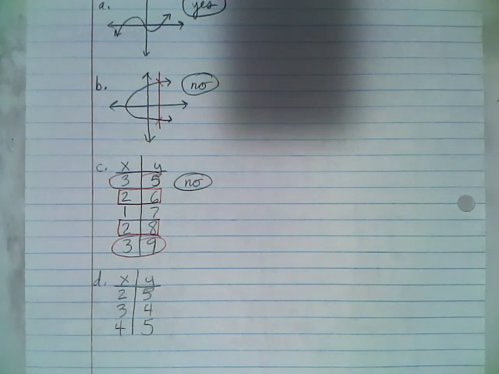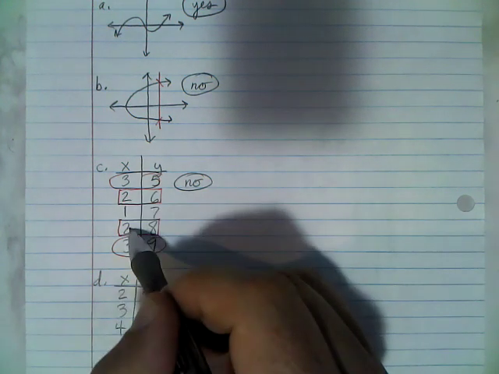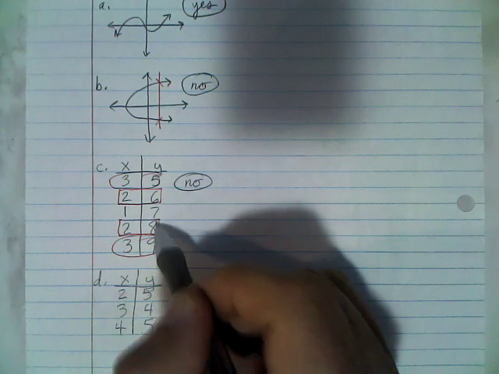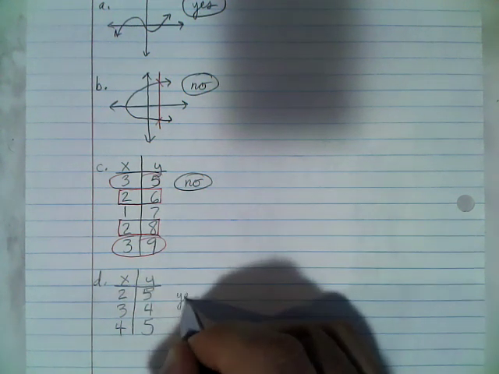Every once in a while, you've got two people who are completely unrelated who happen to have the same birthday. So, two different inputs can have the same output, no problem. But the same input needs to have the same output. So this down here is a yes, that is a function.